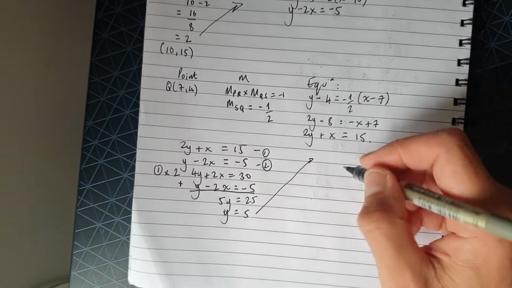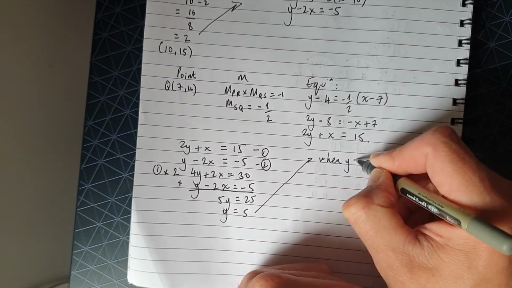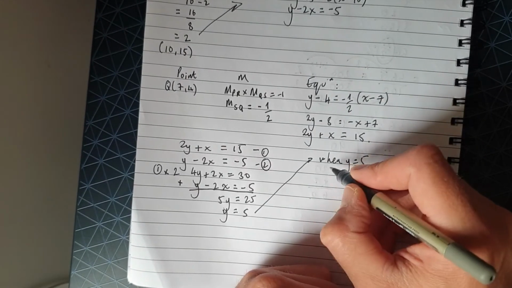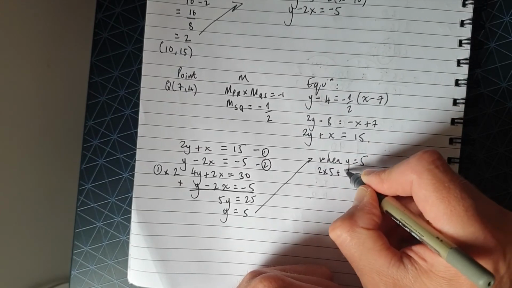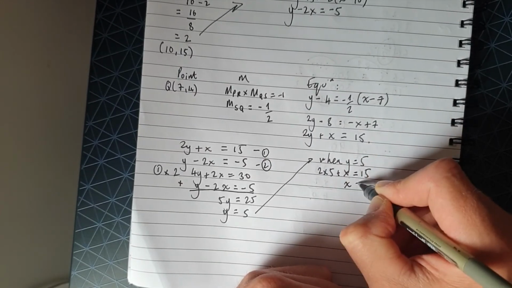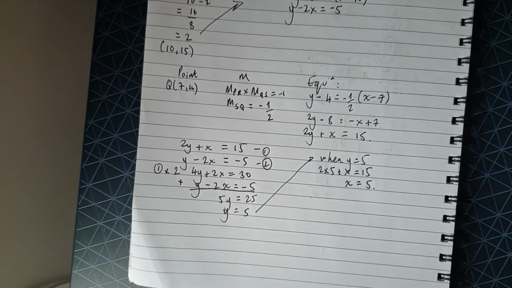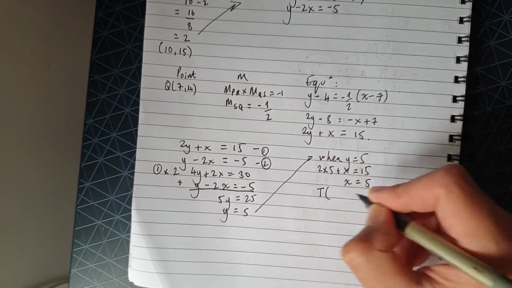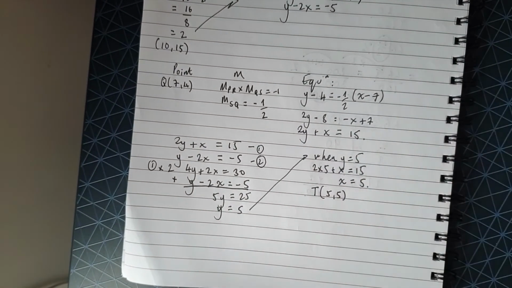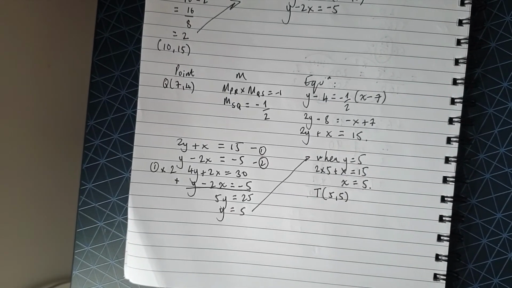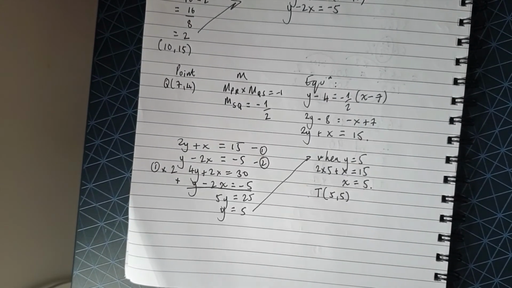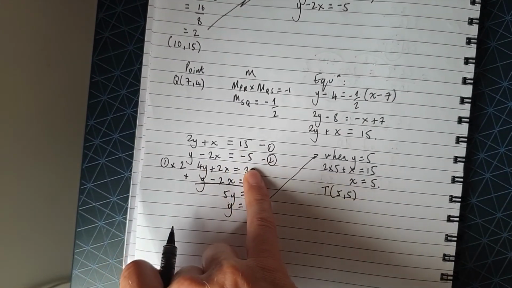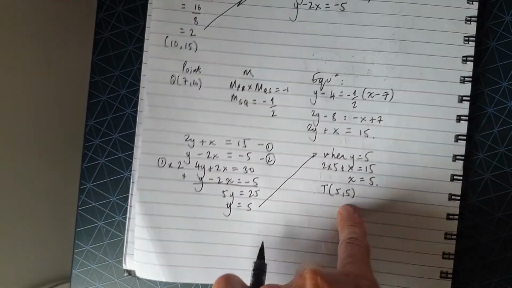Okay then, so when y equals 5, let's put it into the first equation, doesn't really matter. 2 times 5, add on x, it's going to equal 15, and solving that for x is going to get us that x is 5. Okay, so T is going to be the point 5, 5. Right, again I'm going to check this and make sure that that's correct. So let's check that in equation 2. So 5 take away 2 times 5 must equal negative 5. 5 take away 10 is negative 5. So that's correct.